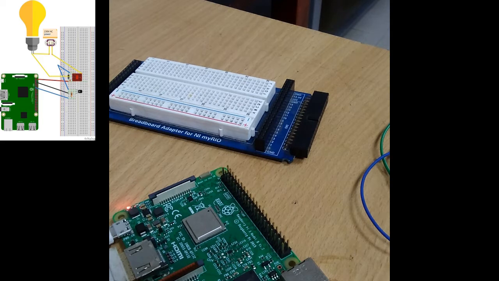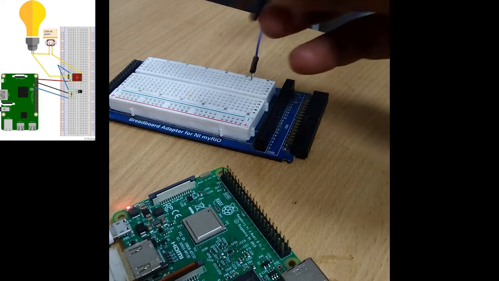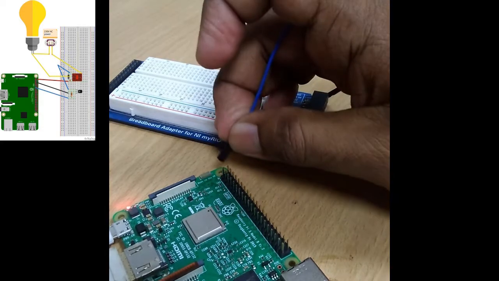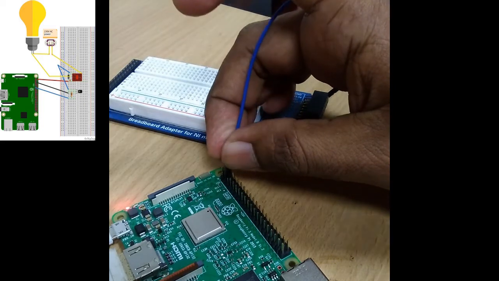Hello students, today we are going to see how to develop a home monitoring application based on IoT. In the last session, we saw how to control a LED over a Wi-Fi network. We are going to extend that experiment to control our home appliances. I am making a connection at BCM 17 pin.